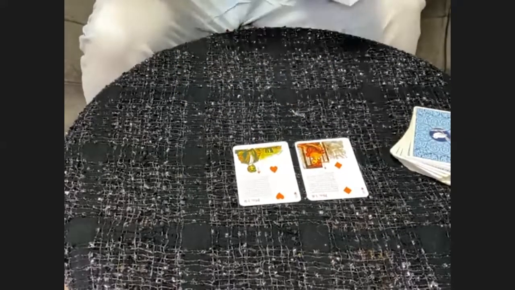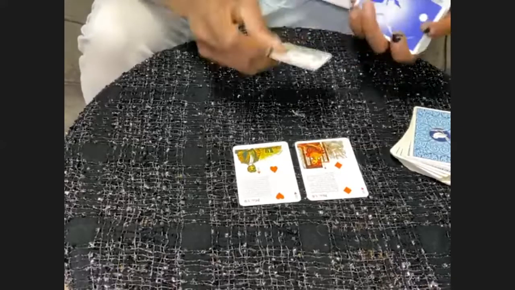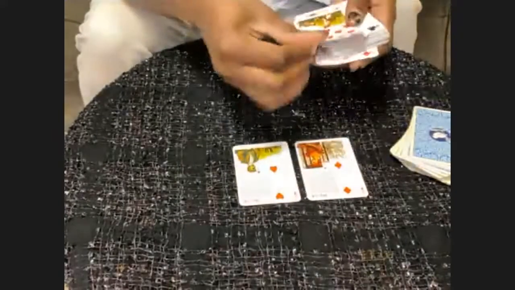For example, if I want to know about the cat that I'm about to have in August, I'm going to get the card of the cat. There's an actual cat card. Sorry, there it is right there. The cat card. All right? I'm going to get the card of the cat to do a reading on my cat.